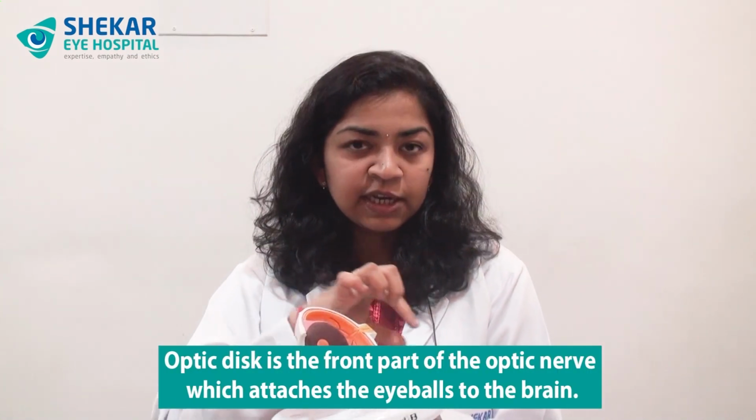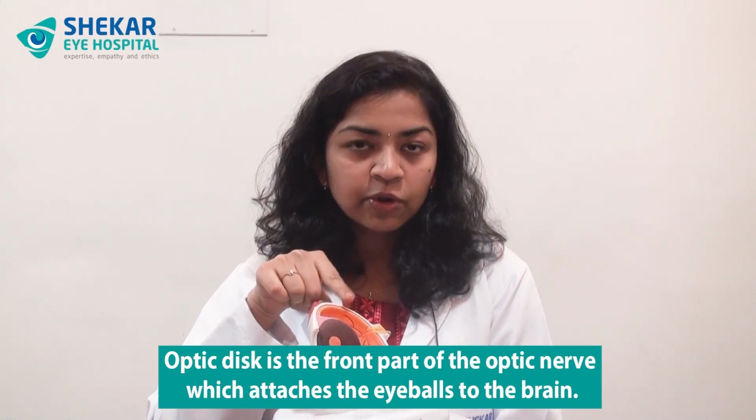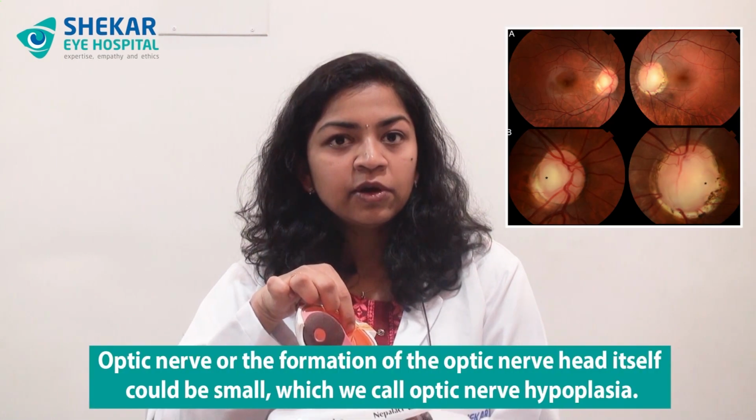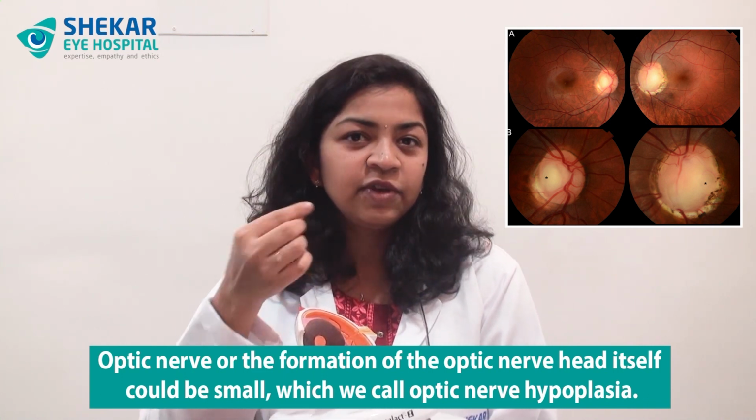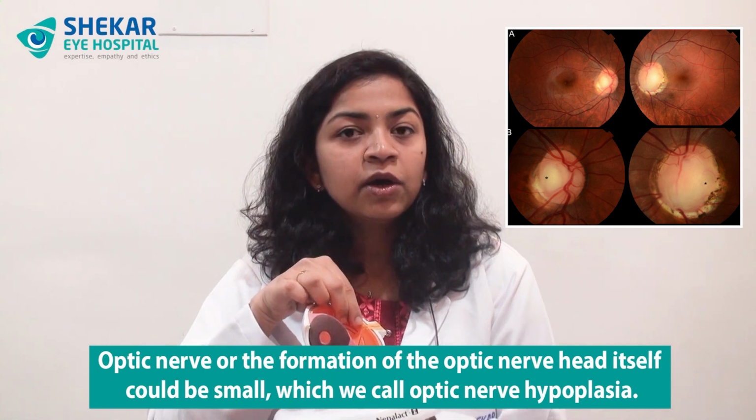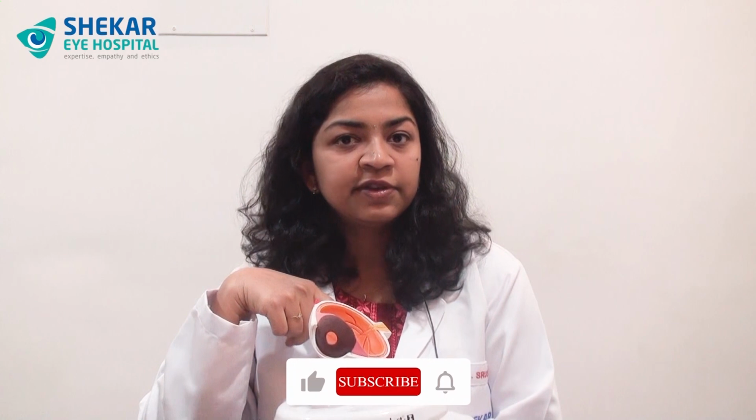Coming to the next structure, the optic disc. The optic disc is the front part of the optic nerve which attaches the eyeball to the brain. Optic disc anomalies could be in the form of an optic nerve head pit, where there is a pit in the optic nerve, or the formation of the optic nerve head itself could be small, which we call optic nerve hypoplasia. There is also something called morning glory anomaly, wherein there is an excavation of the entire optic nerve head. All these may or may not be visually significant according to the extent of the defect.